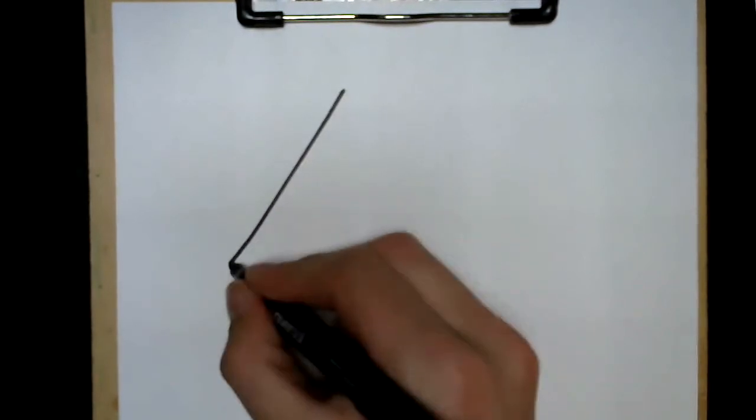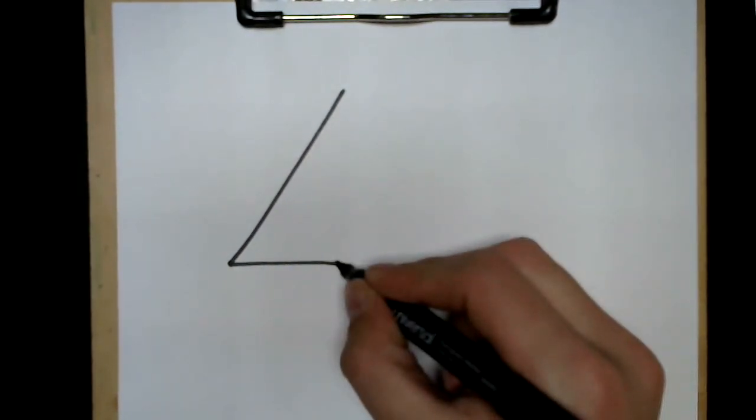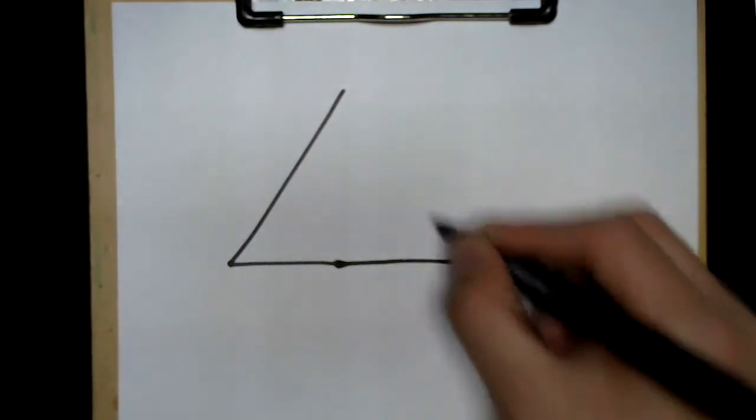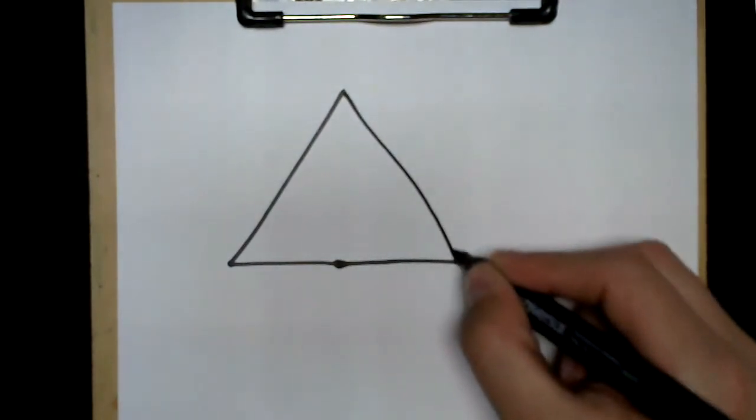The ACT also likes to give you non-right triangles.